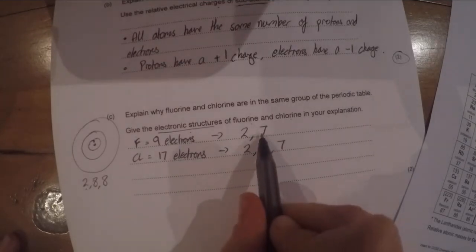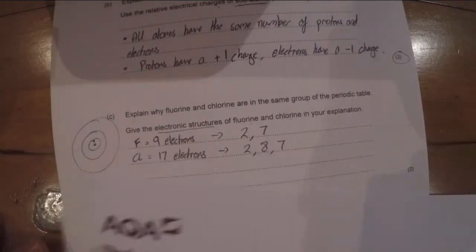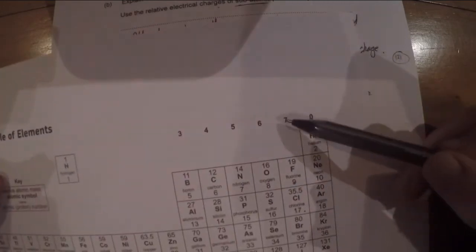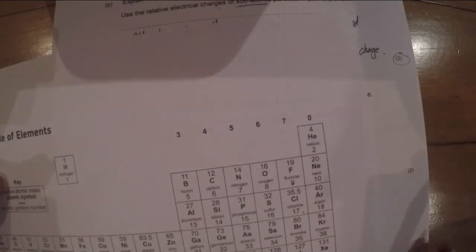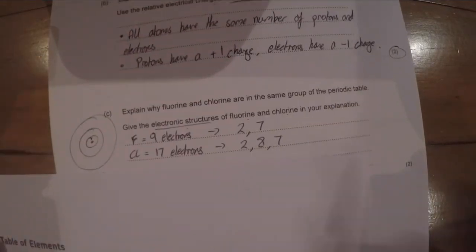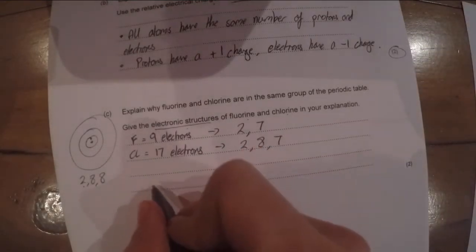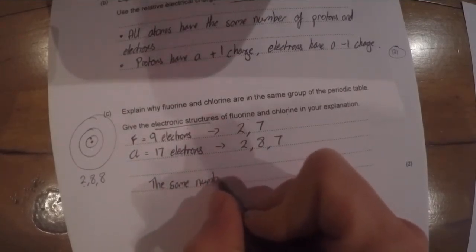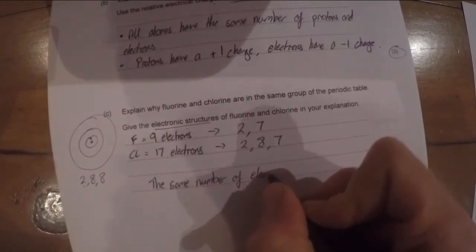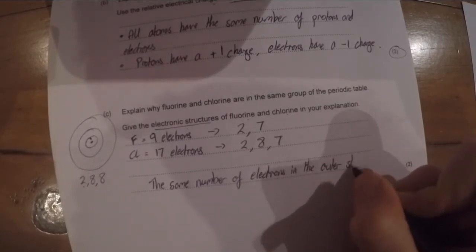What do we notice about those electron structures? They both have 7 electrons in the outer shell, they're both the same number. And in fact, if I pull back the periodic table, just a reminder, the group number is this column, and if we look, they're in group 7, and that 7 matches the 7 electrons in their outer shell. So they have the same number of electrons in the outer shell.